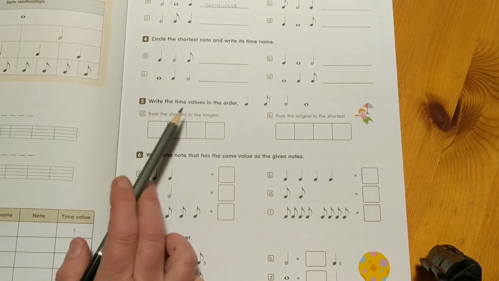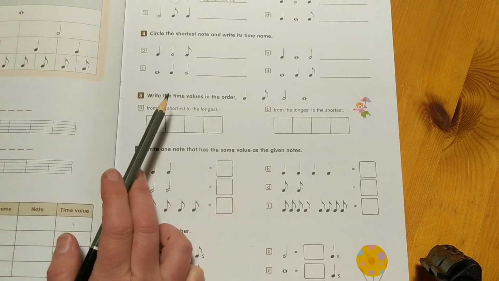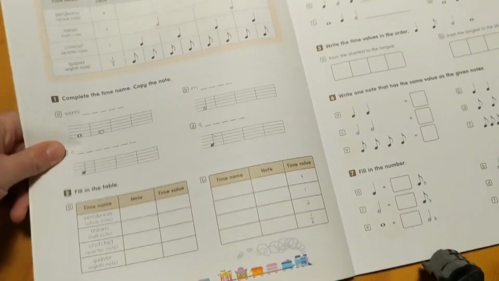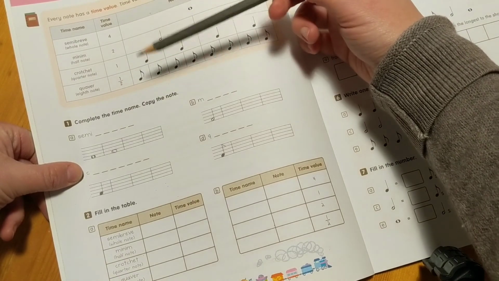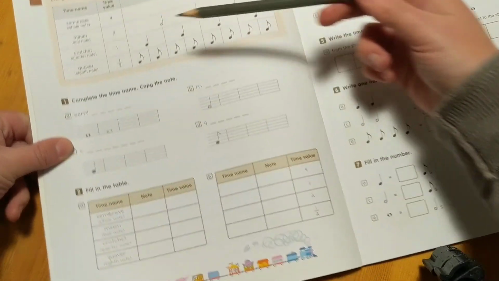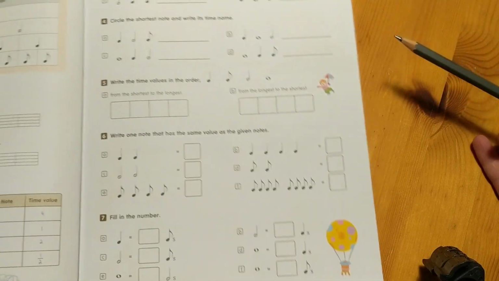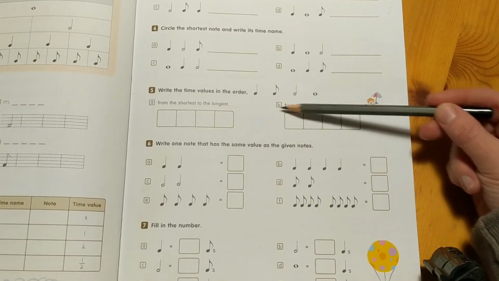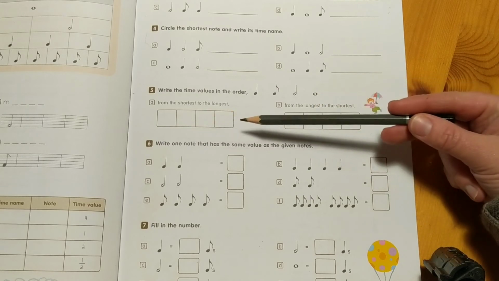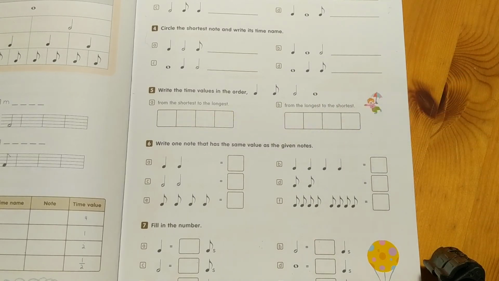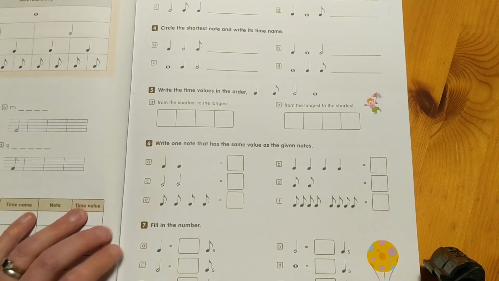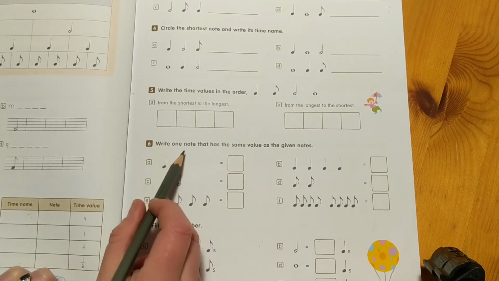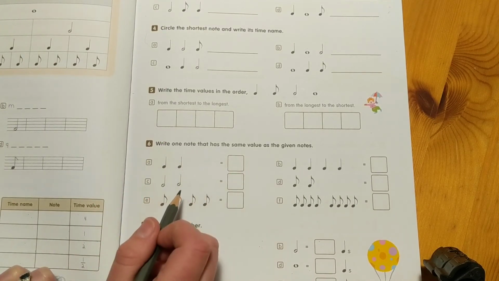This next question I think is slightly confusing, because it said write the time values in the order. Now the time values, I'll just move the book. Over here in this table it says the time values are the 4, 2, 1, 1/2, but I think what it actually means is the notes. Okay, so it wants you to write the notes, these here, from the shortest to the longest, and then the longest to the shortest. Then for exercise 6, one note that has the same value as the given notes.